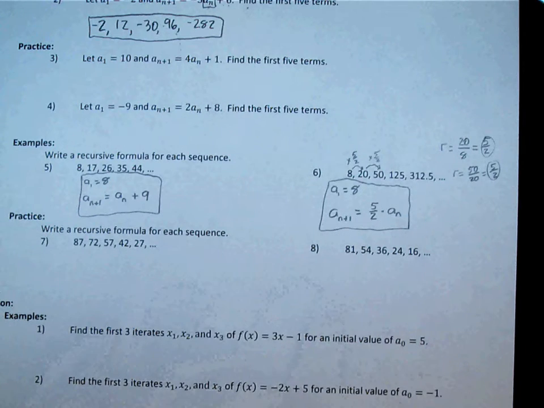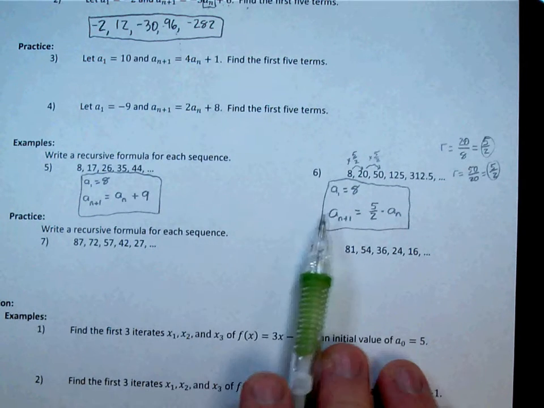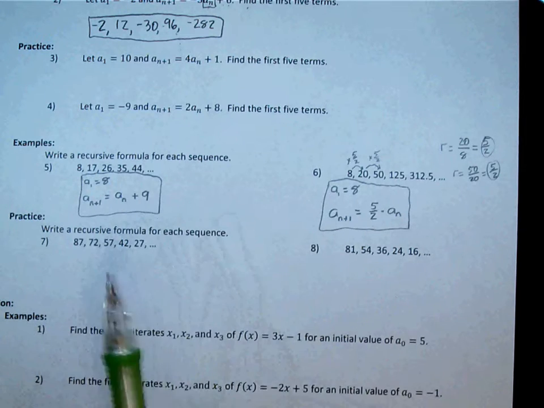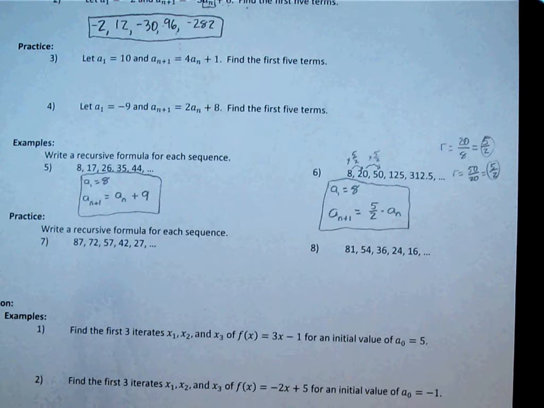So once again, there's practice problems on these. Just a word of advice as you're considering these: start by figuring out what the sequence is doing. What are you doing from one term to the next?